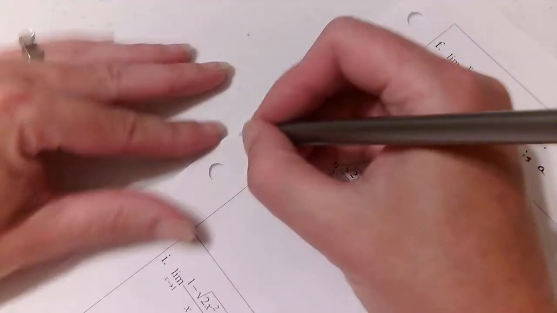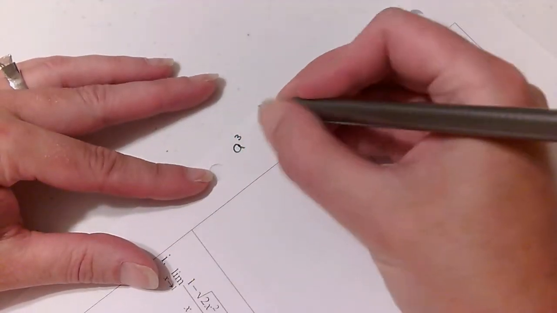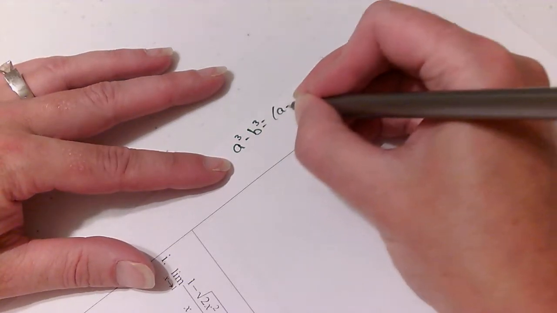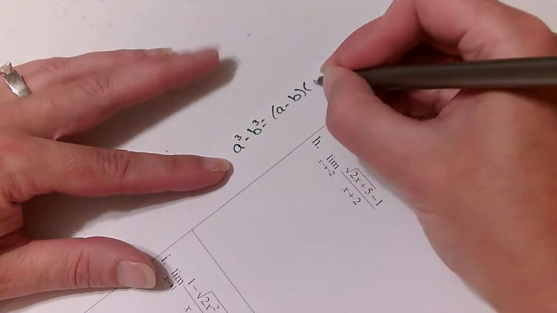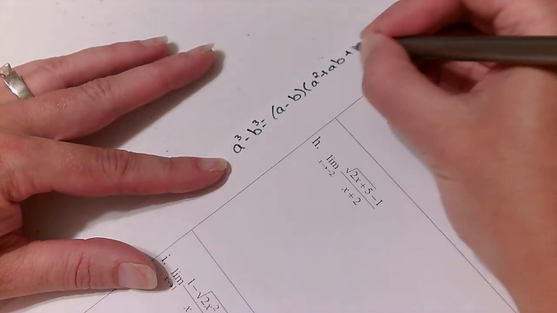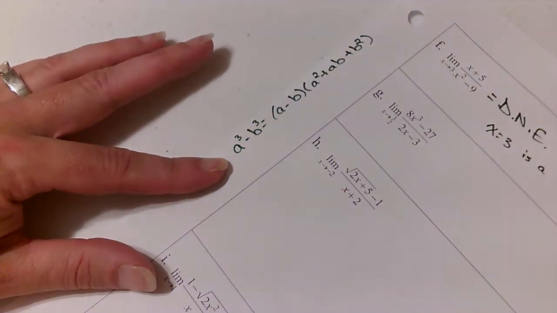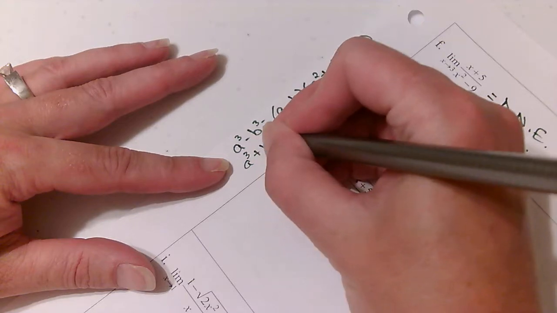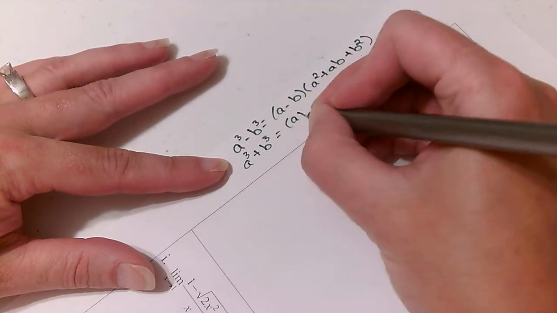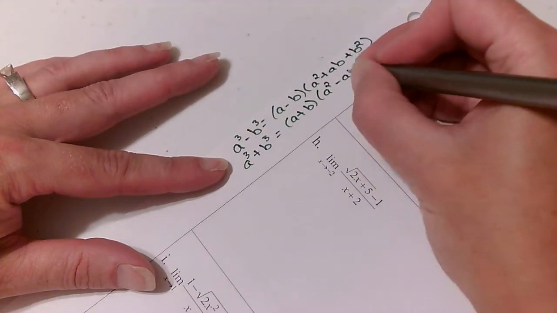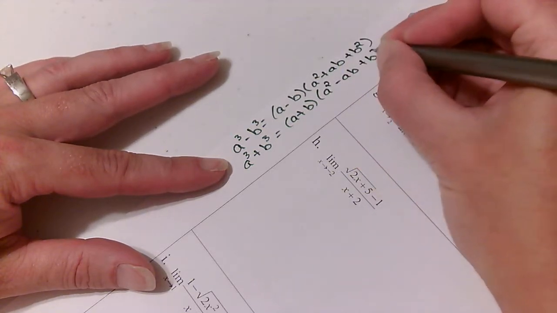So let's remember some things. If I have a cubed minus b cubed, it's a minus b, then a squared plus ab plus b squared. If it had been a cubed plus b cubed, this would be a plus b, a squared minus ab plus b squared.